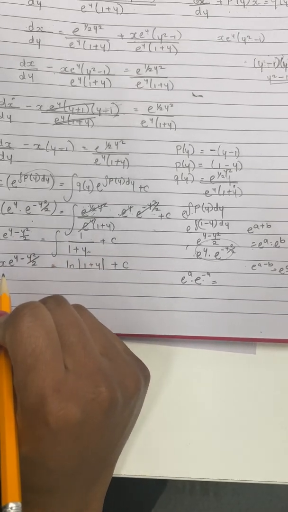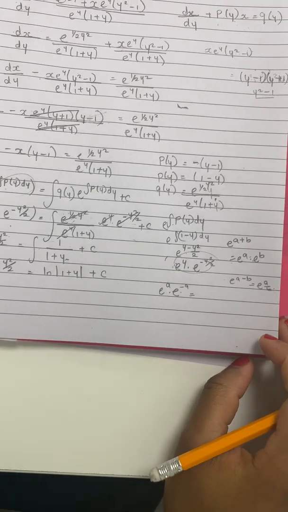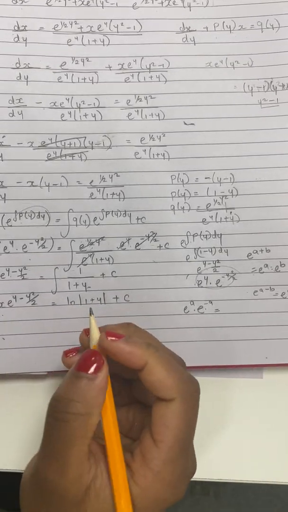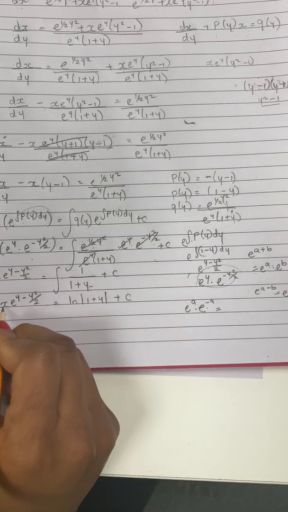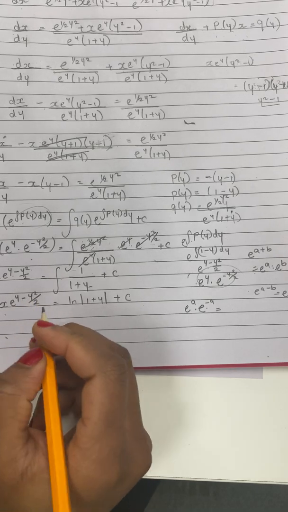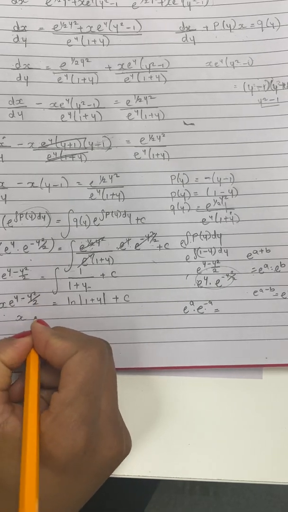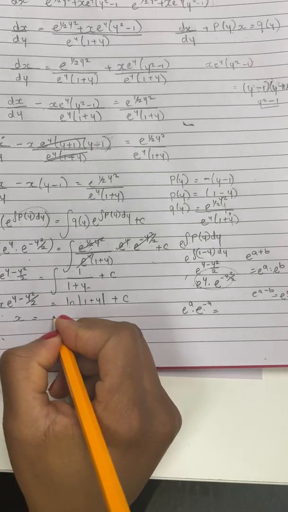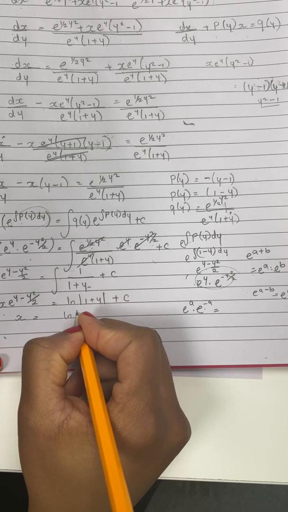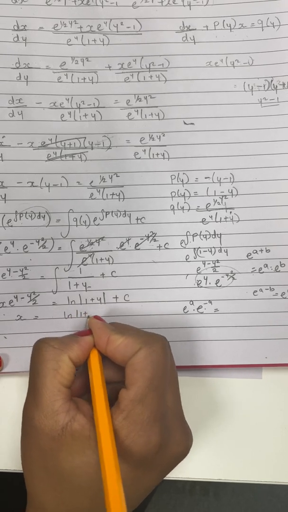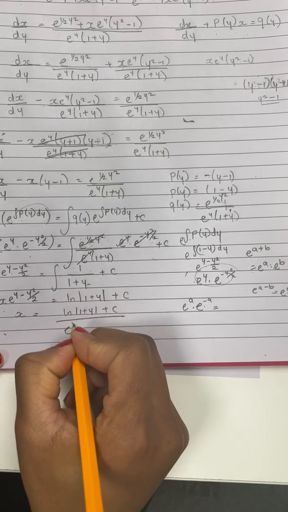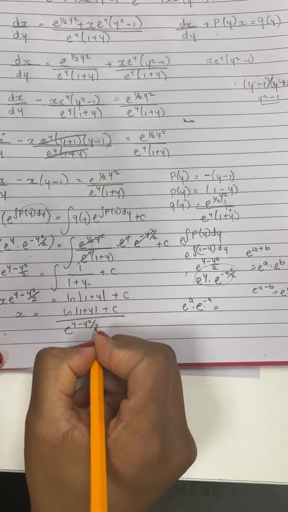To get this in explicit form, to get x on its own, we divide everything by e to the power of y minus y squared divided by 2. That gives us x is equal to ln of the absolute value of 1 plus y, plus c, all divided by e to the power of y minus y squared divided by 2.